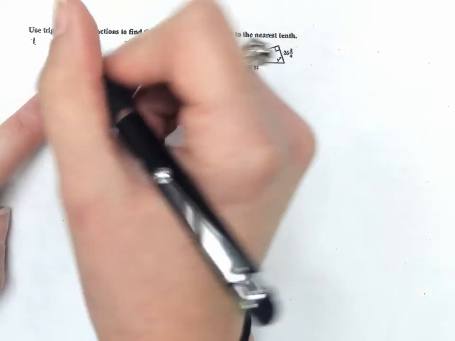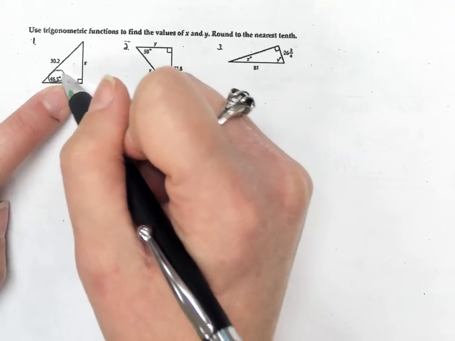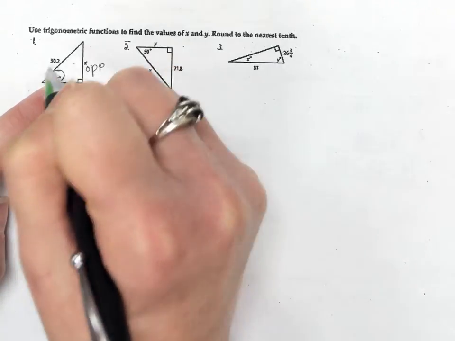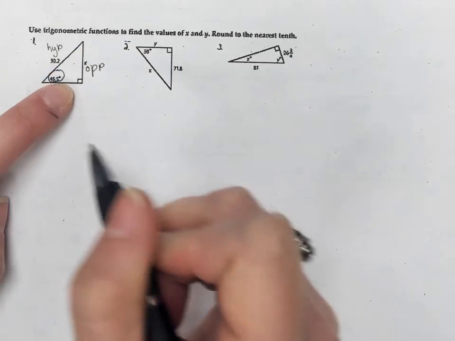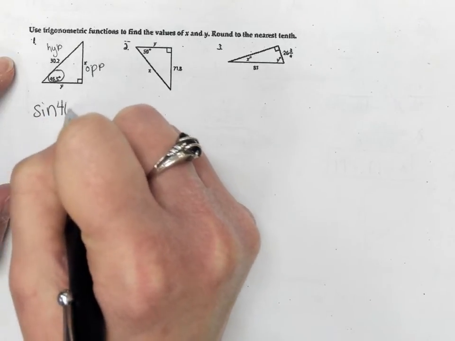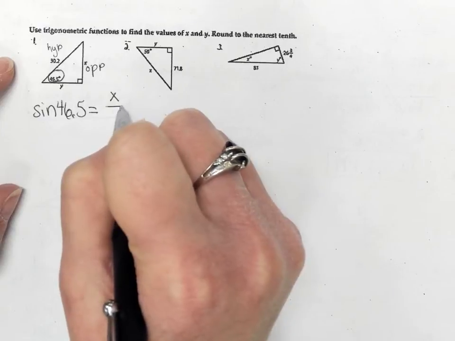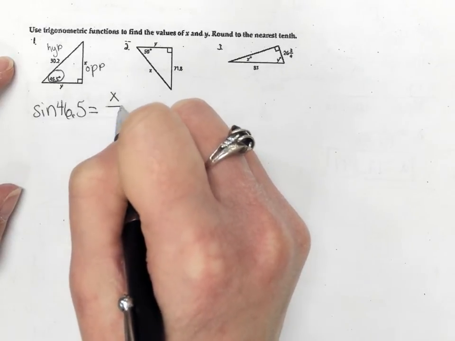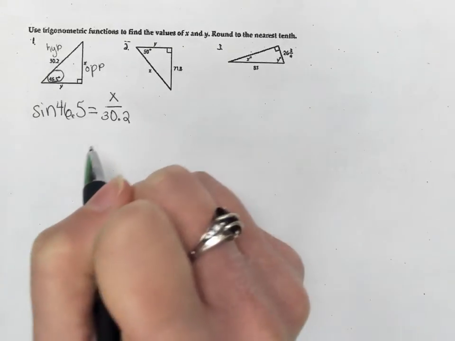Okay, so we're going off of, what is that, 46.5 as an angle? Yes. What is the X? Opposite. And what is the 30.2? Hypotenuse. Very good. So what trig function is that? Yes, sine of 46.5 is equal to opposite, which is x, over hypotenuse, which is 30.2. Y'all okay so far?